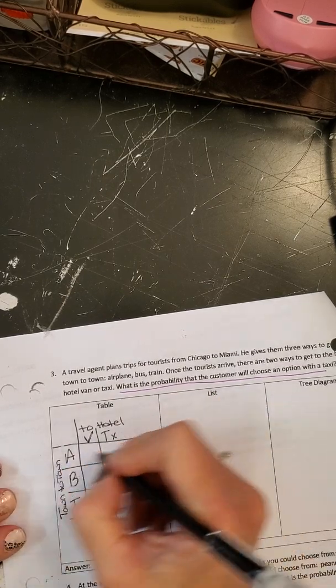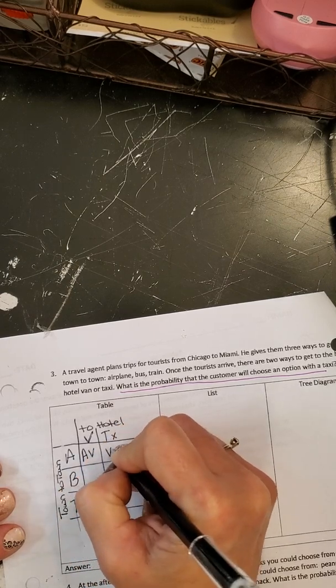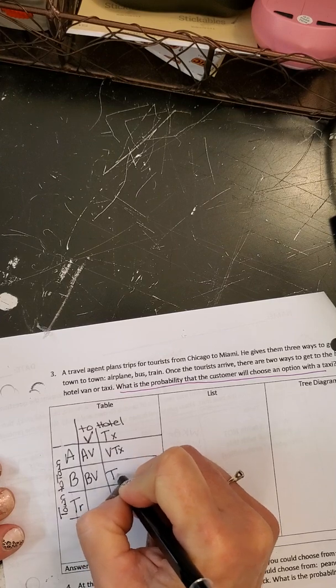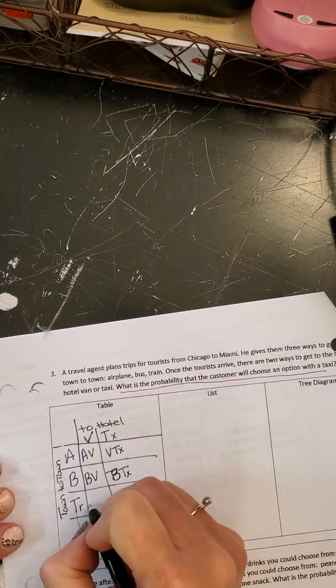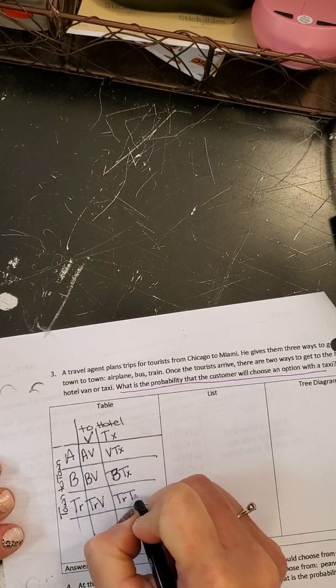So our combinations here are airplane, van, airplane, taxi, bus, van, bus, taxi, train, van, train, taxi.